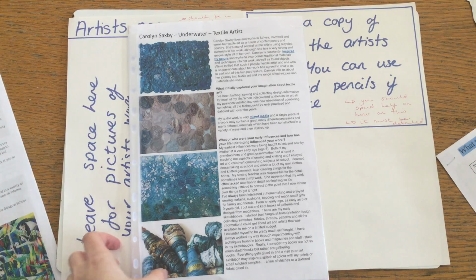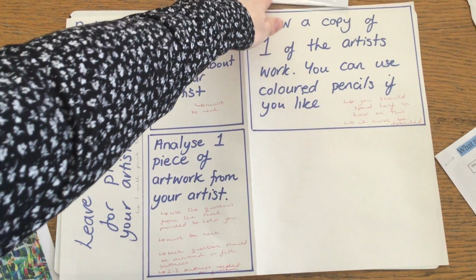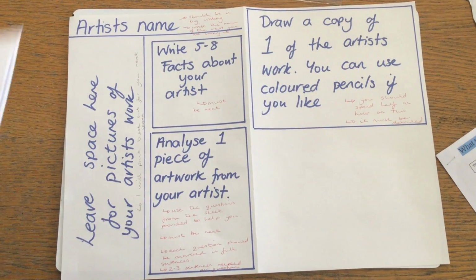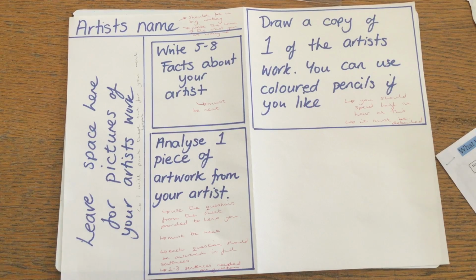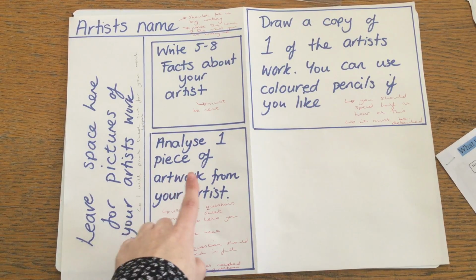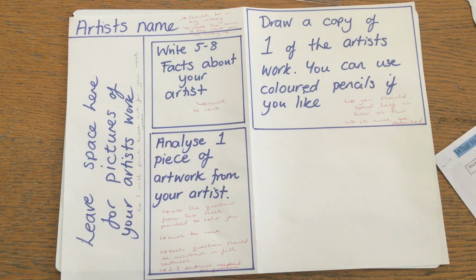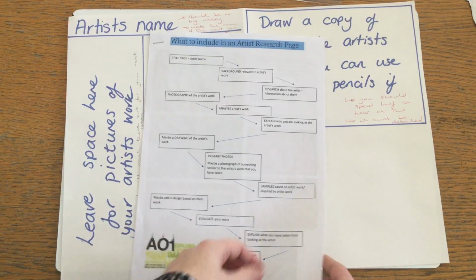So have a read through, or if you're doing your own artist, your teacher might even ask you to do your own artist, then you need to read through those ones as well. The next thing you're going to do is analyse one piece of artwork from your artist. You are going to use the questions from the sheet provided to help you. So that's this sheet here. So this one just tells you what to include.